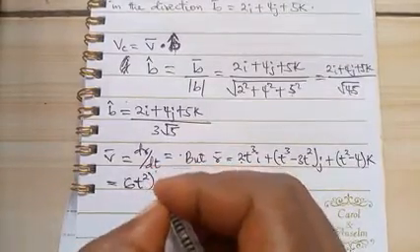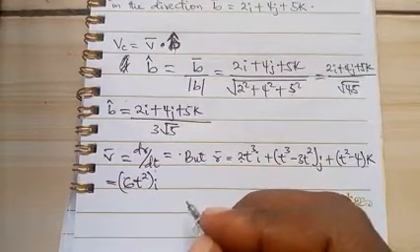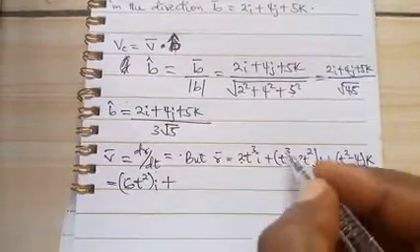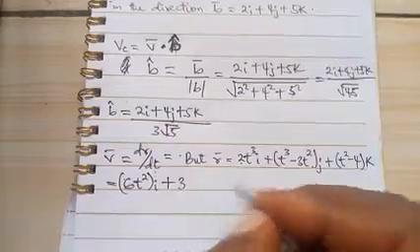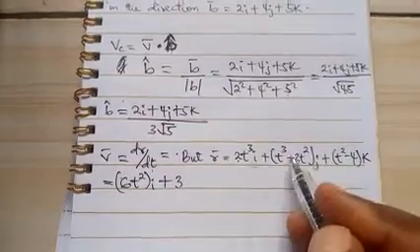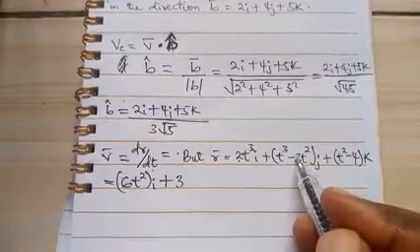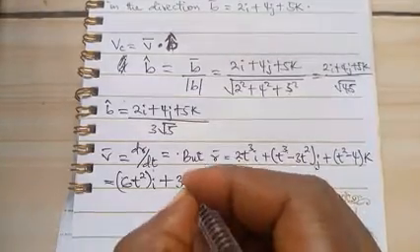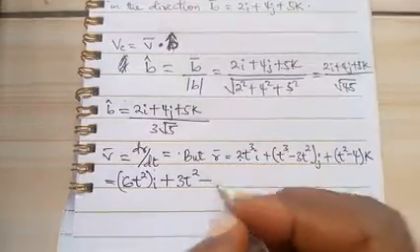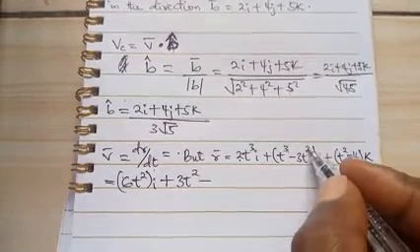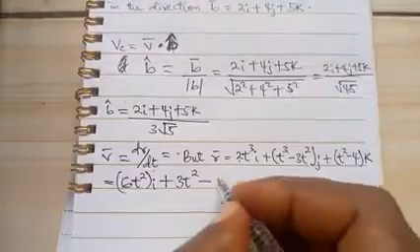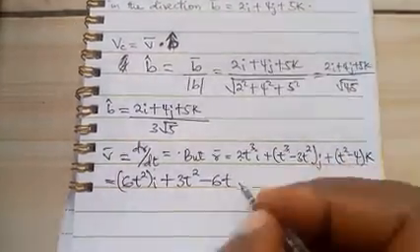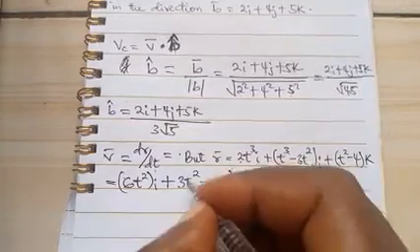For j, 3 times 1 is 3, t to the 3 minus 1 is 2, then minus 2 times 3 is 6, t to the 2 minus 1 is 1. So we close it. This is for j.